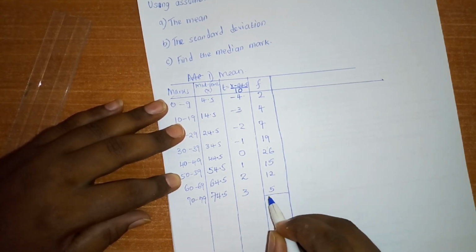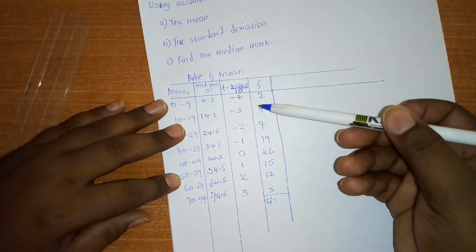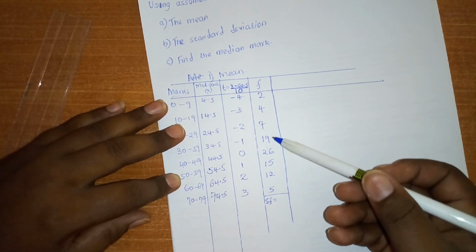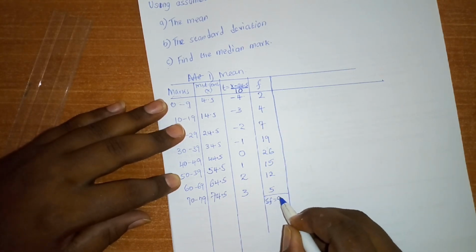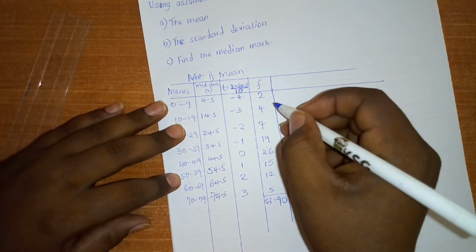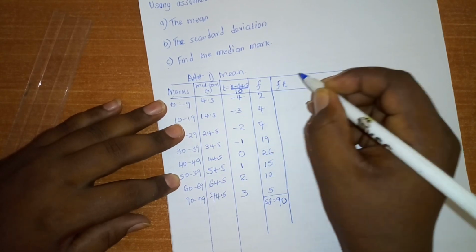So you can get the summation of f, that is the total frequency. You add 2 plus 4, that is 6, 6 plus 7 is 13, and so on. When you add, you will find that the total frequency is 90. Then we have another column where we multiply f times t.